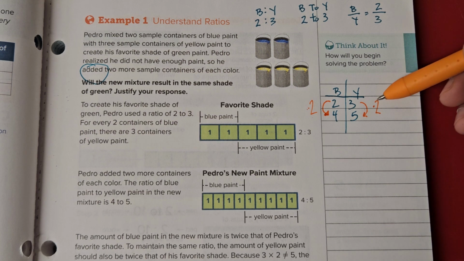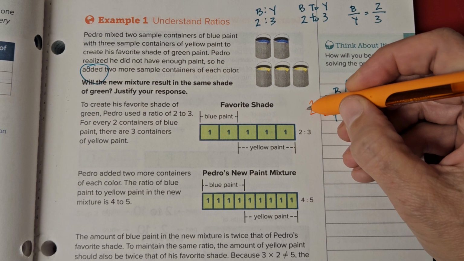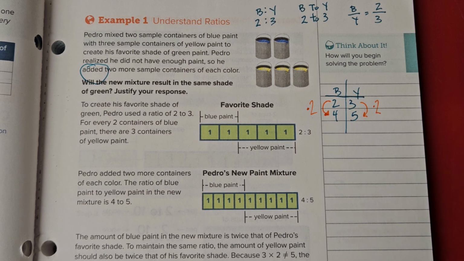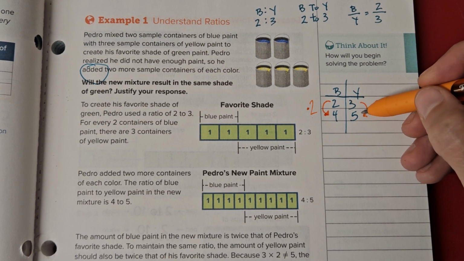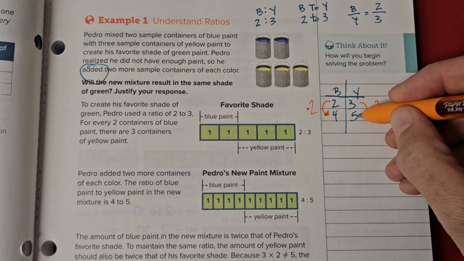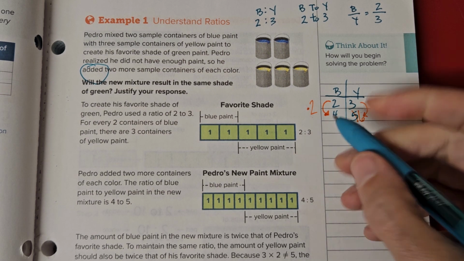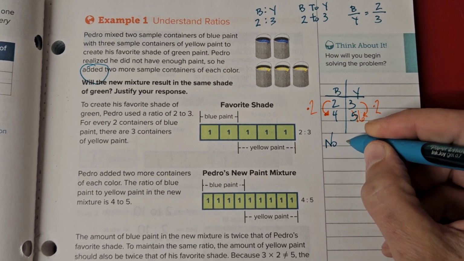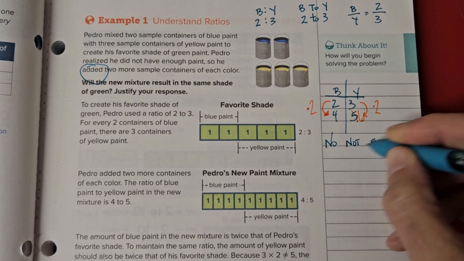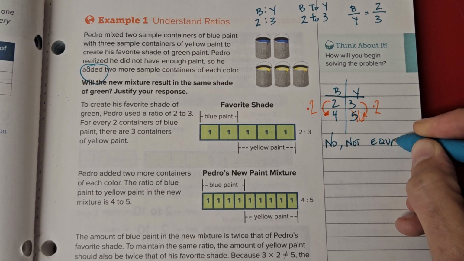If you're new here, an elevated dot means to multiply. Often we will not use an X to mean multiply because it has different meanings later. And 3 times 2 is 6. And that's not a 6. So then we would say no, comma, not equal.